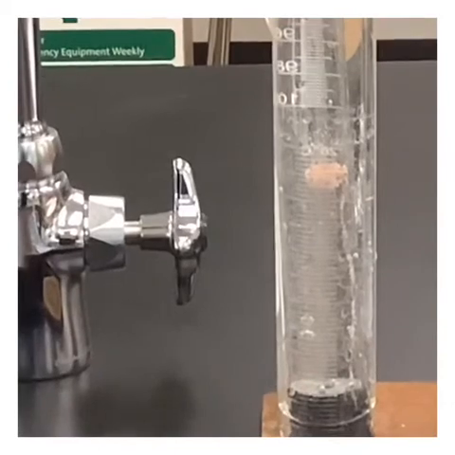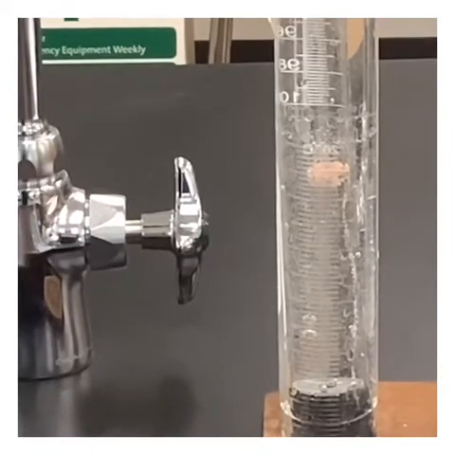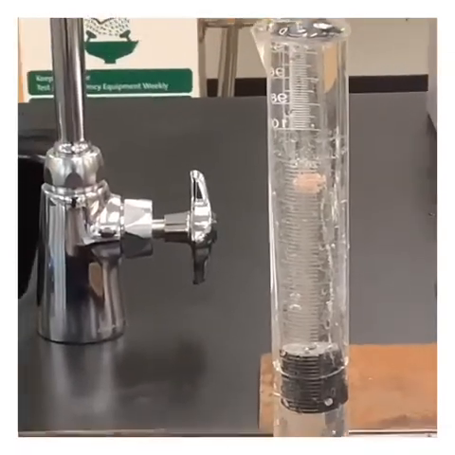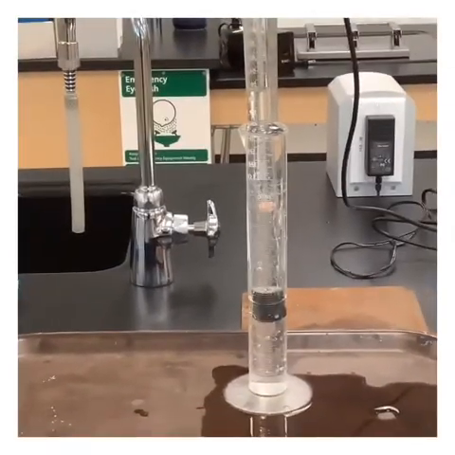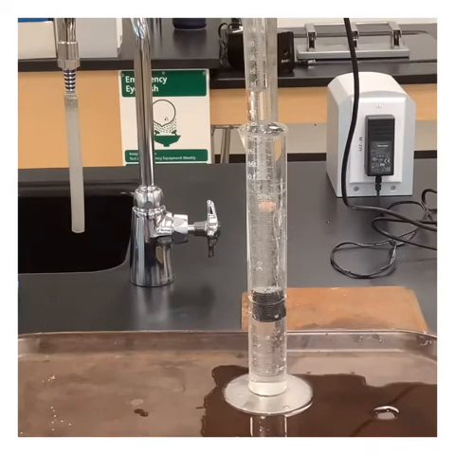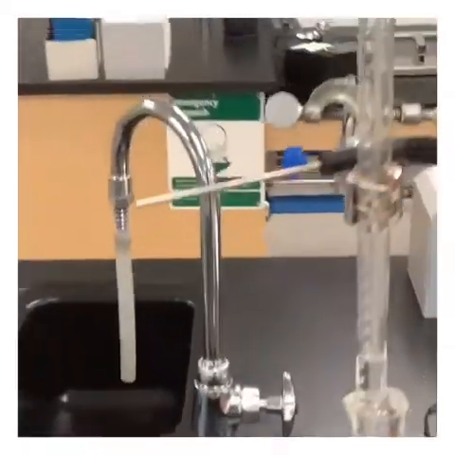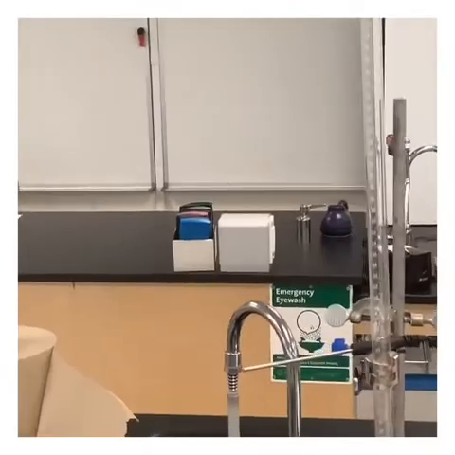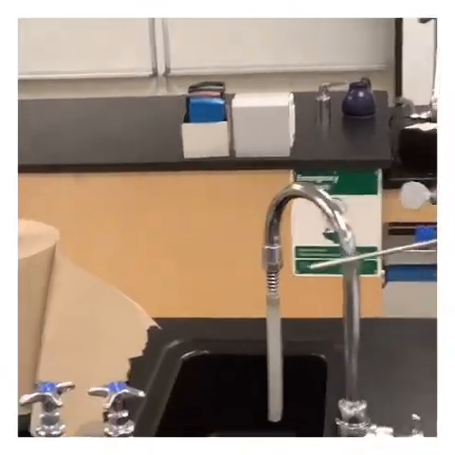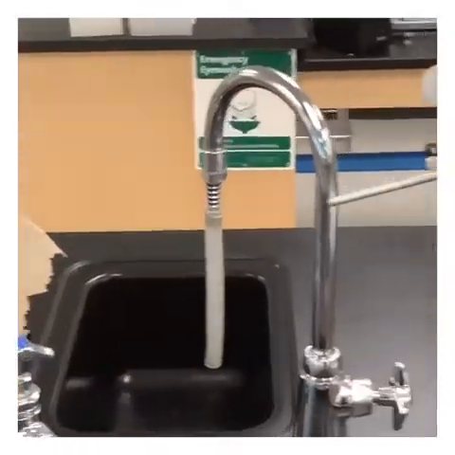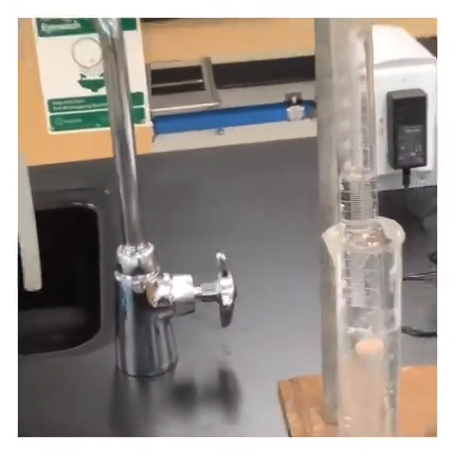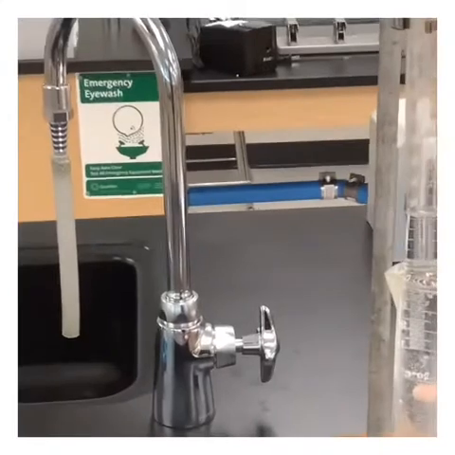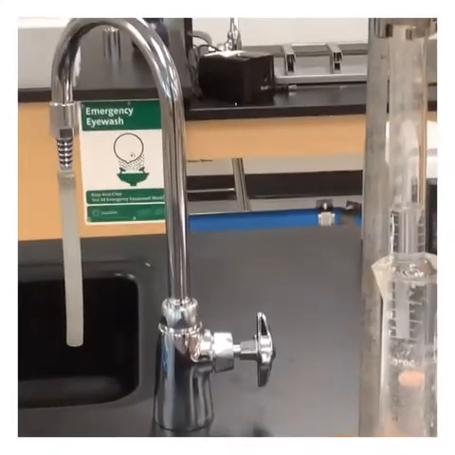All right, so it's looking like we're about done fizzing. So now what we need to do is take a look and see where we're at with our volume here. We can see we've got quite a bit of gas in here. We're trying to figure out, it looks like it's right about here. So we're just above there. Let's get this turned so that we can actually read the volume here.